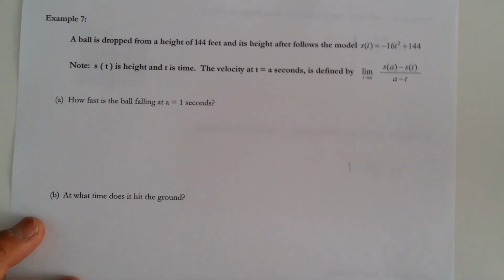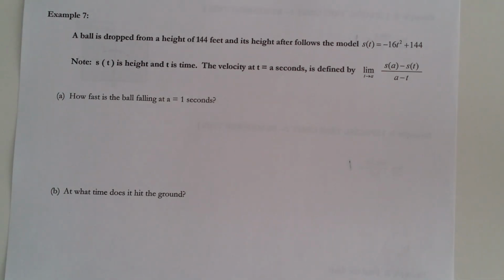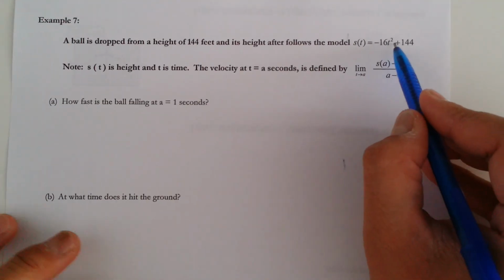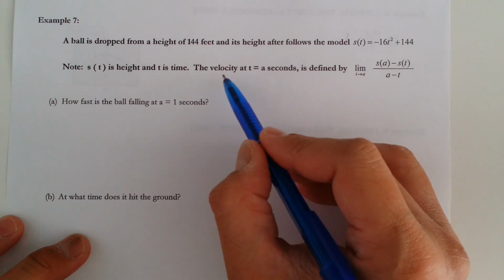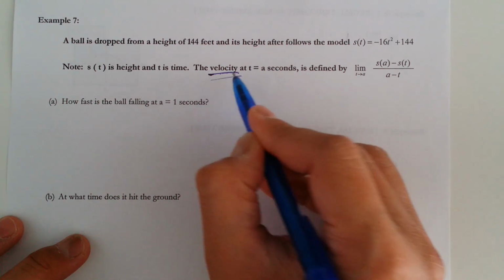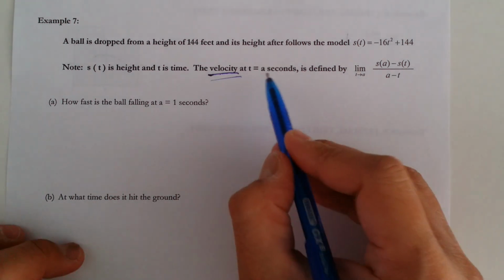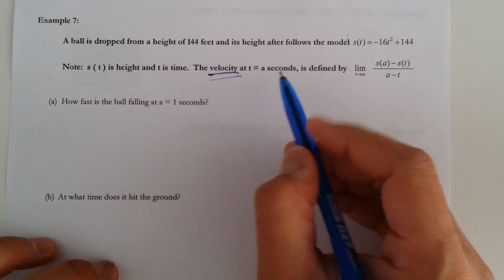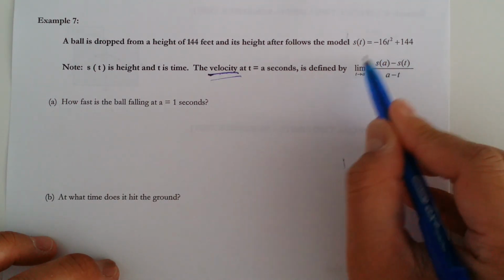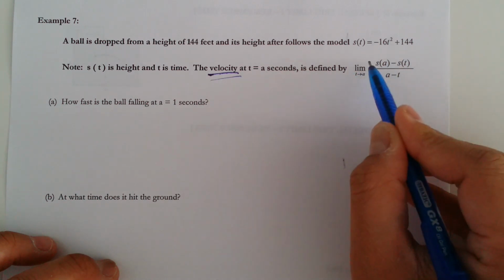Remember these. Here's our last problem for you. A ball is dropped from a height of 144 feet, and its height after follows the model of this function. The velocity, which means how fast the ball is moving at a specific time, is defined by this limit.